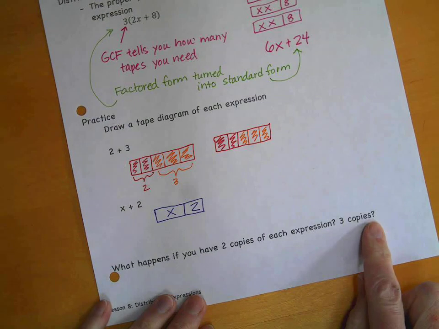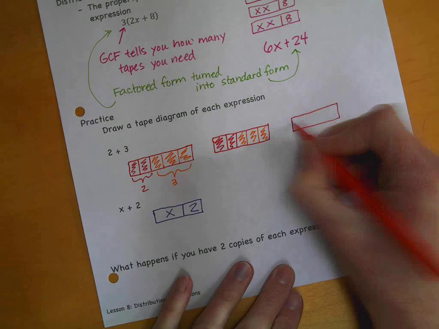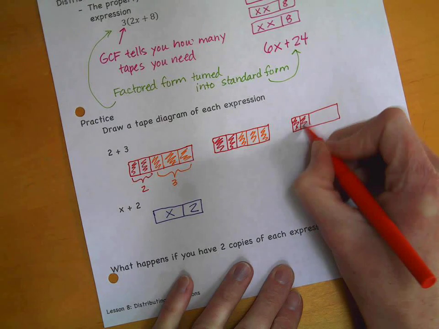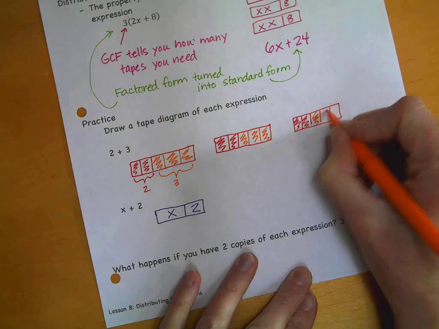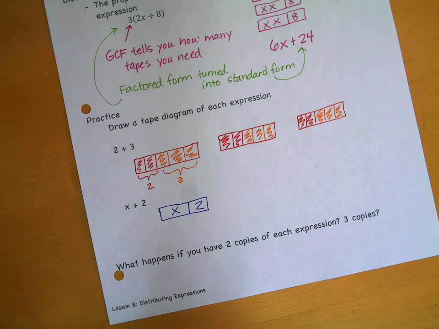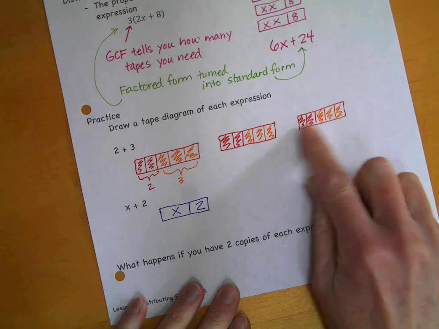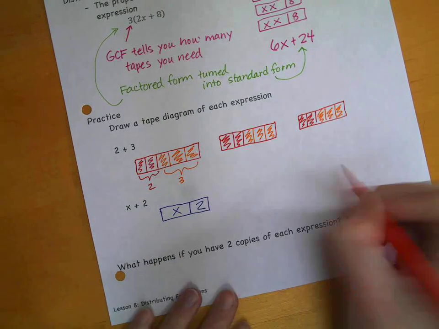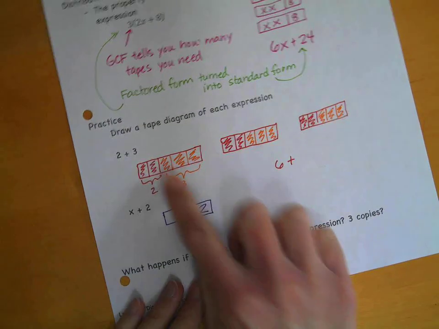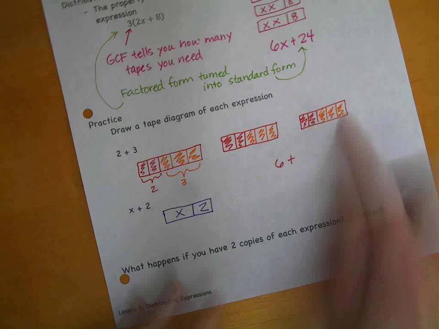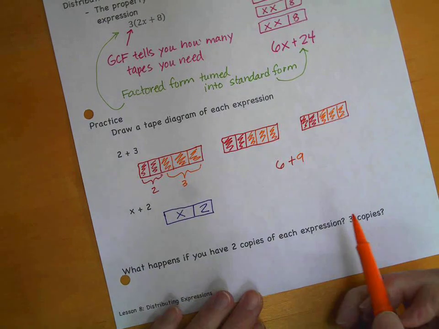And then it says, what happens if I have 3? Oh, so now I have to do it again. So here's this one. There's 2 plus 3, right? So could we write an expression of what we see? Well, we see 1, 2, 3, 4, 5, 6. So our final expression for our whole picture would be 6 plus 1, 2, 3, 4, 5, 6, 7, 8, 9. So that one would be 6 plus 9 if I had 3 copies.